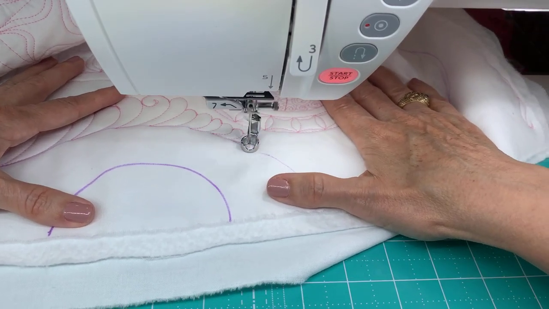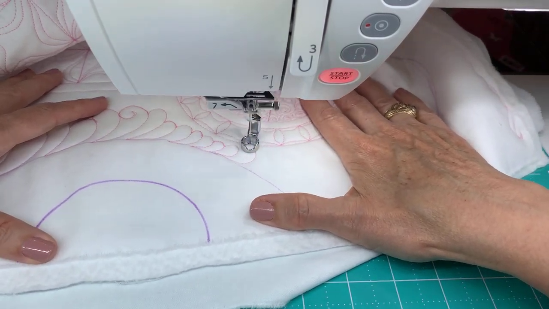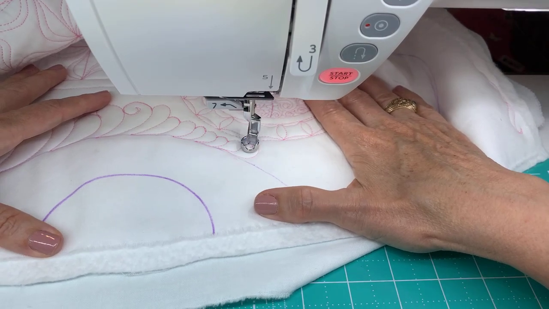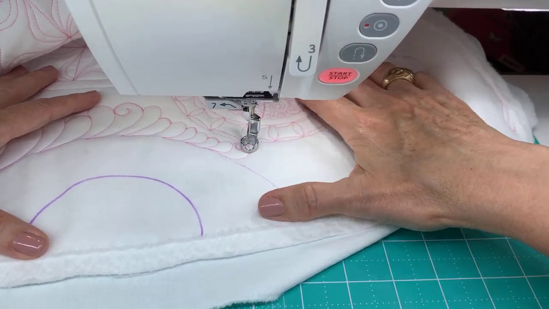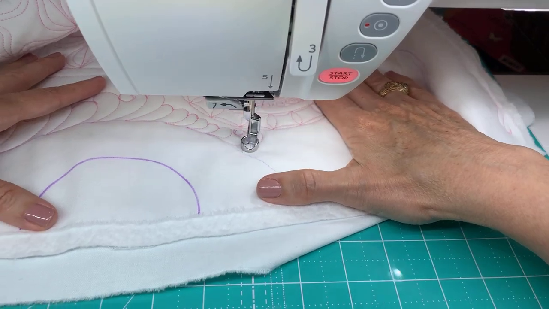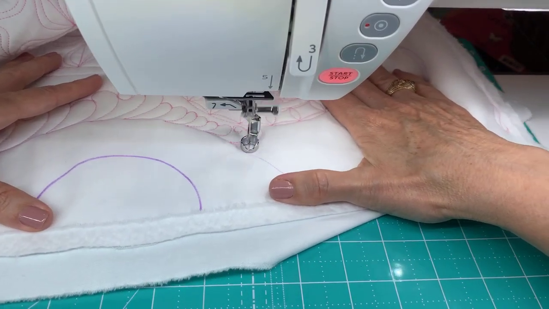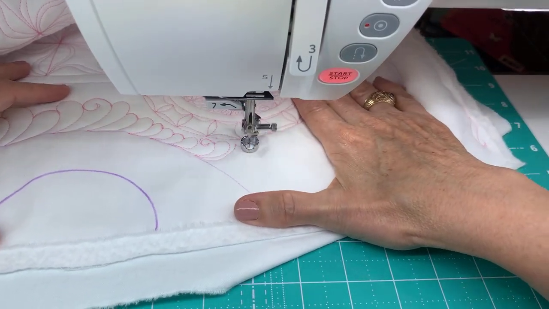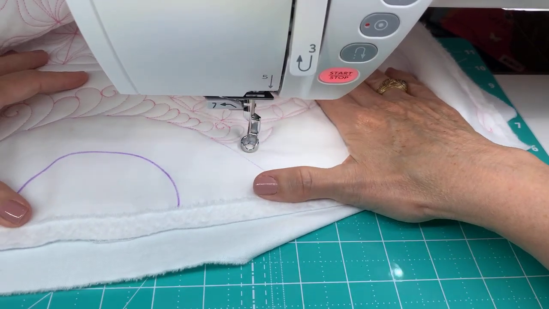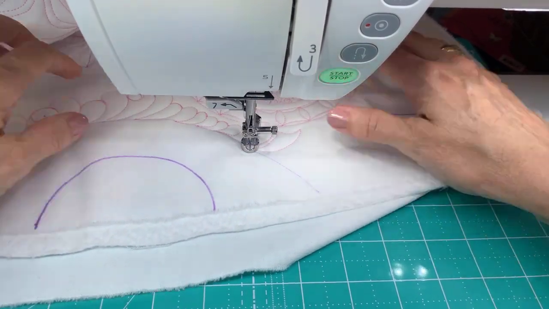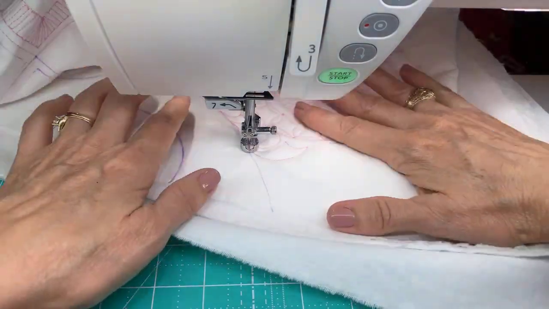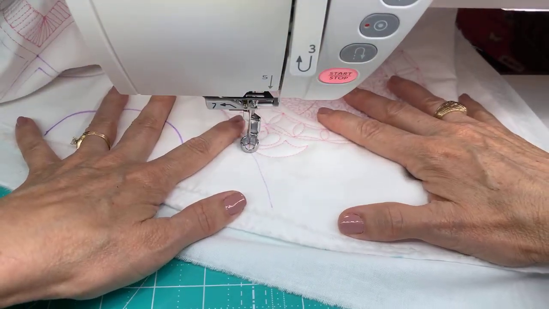Let's put a little spiral so we can get our little swirly back in there. That'll give us some room to travel right there by putting something different. All right, here we go. Let's come up a little bit.